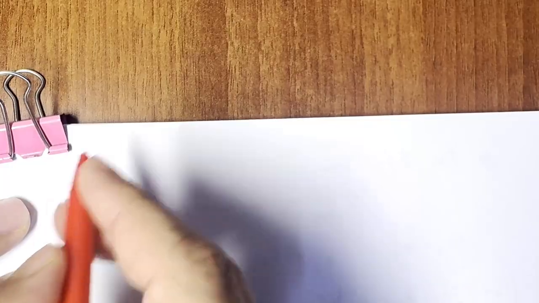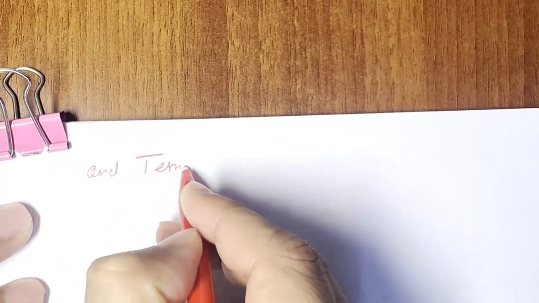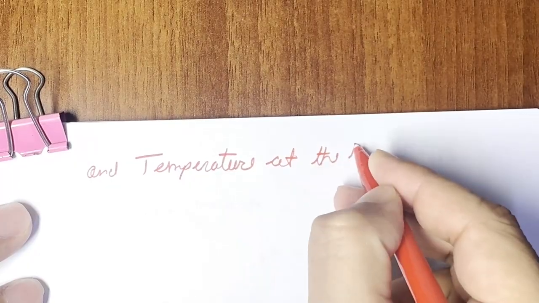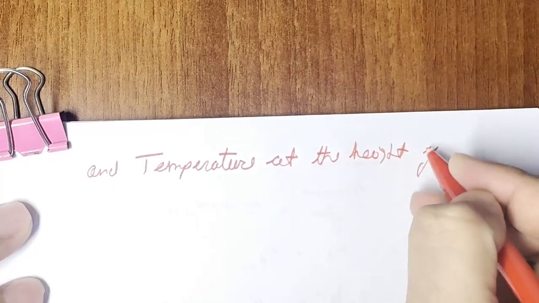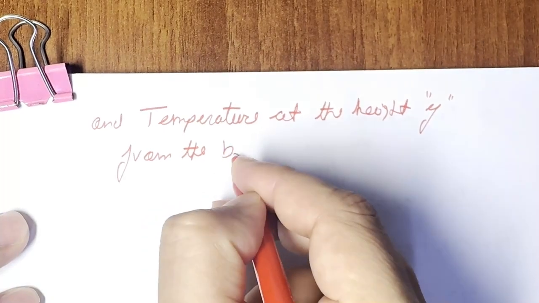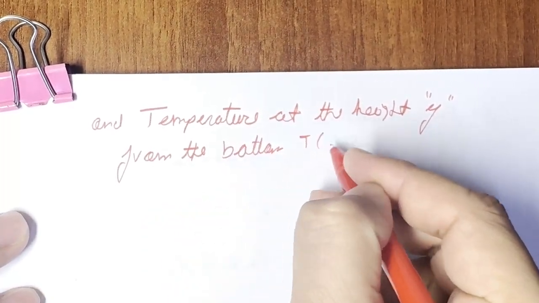So therefore we can say that for adiabatic process we can extend this, because the process is adiabatic, and the temperature at the bottom is T0 and the temperature at height y from the bottom let us suppose is our T1.